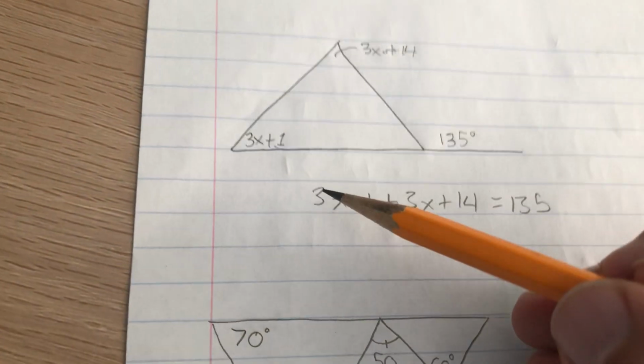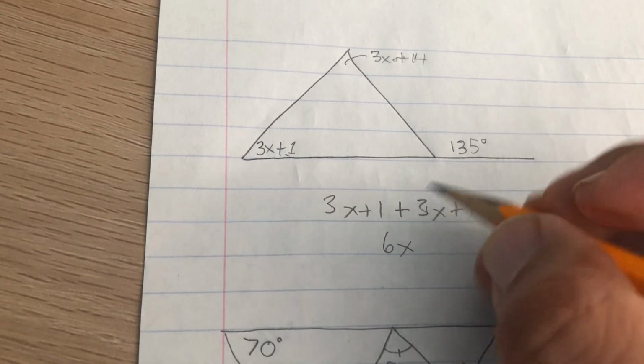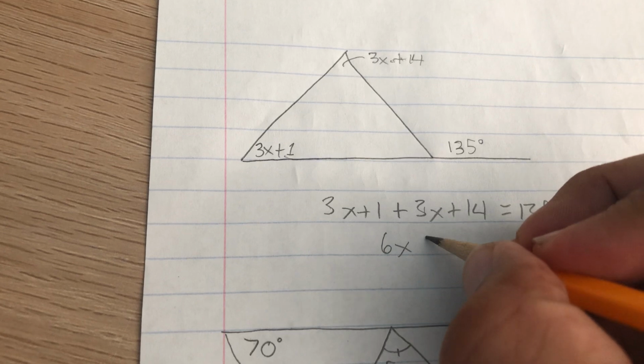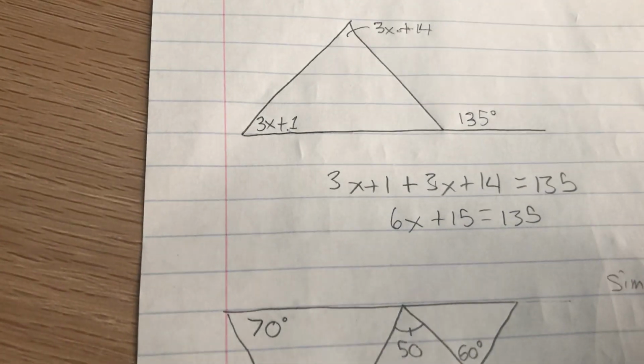So now I combine the x's. I have 3 x's and 3 x's. That gives me 6 x's. And 1 and 14 give me 15. And that equals 135.